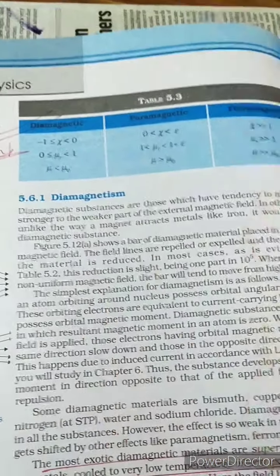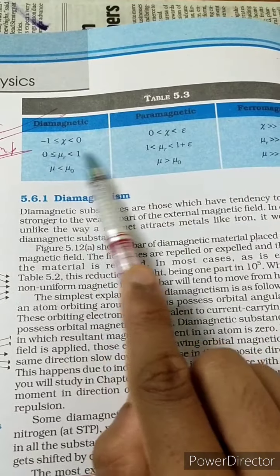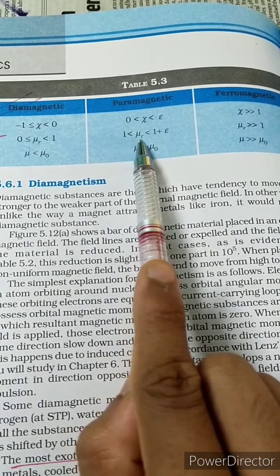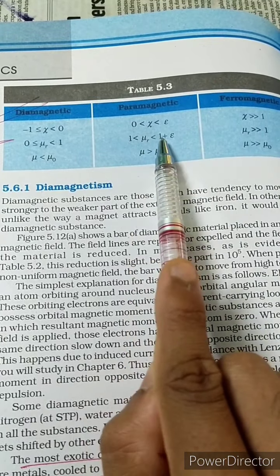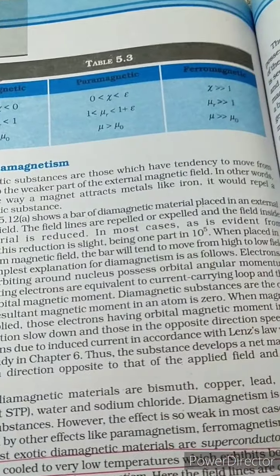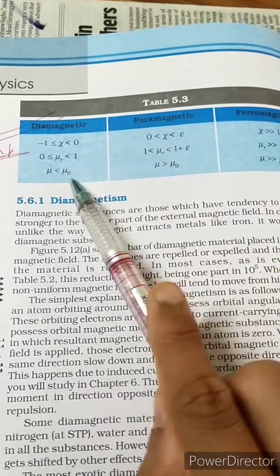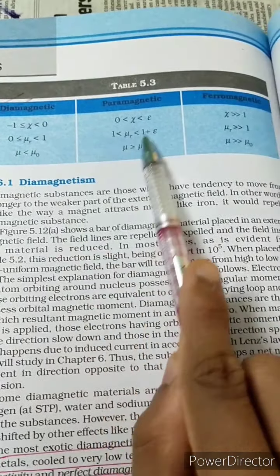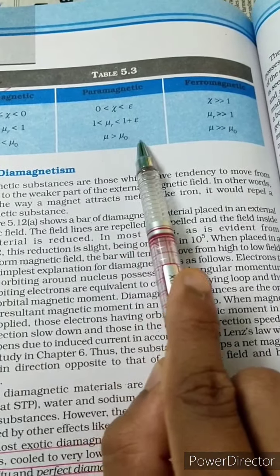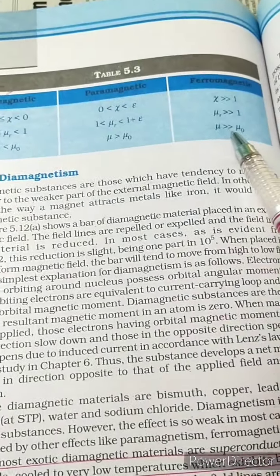Here mu r comes between 0 and 1 for diamagnetic, between 1 and 1 plus epsilon for paramagnetic, and mu r is much greater than 1 in ferromagnetism. In diamagnetism mu is less than mu naught, in paramagnetism mu is greater than mu naught, and in ferromagnetism mu is much greater than mu naught.